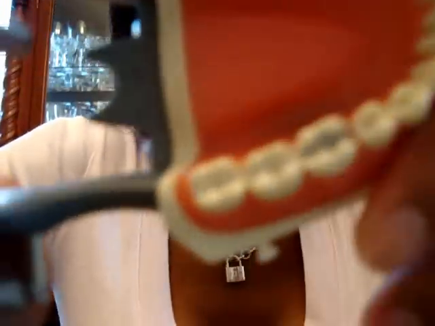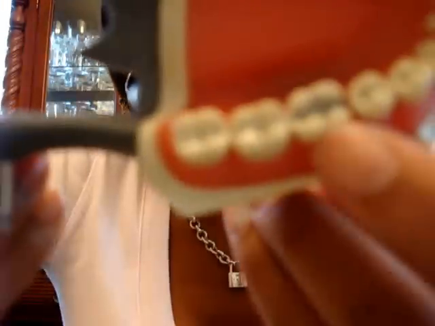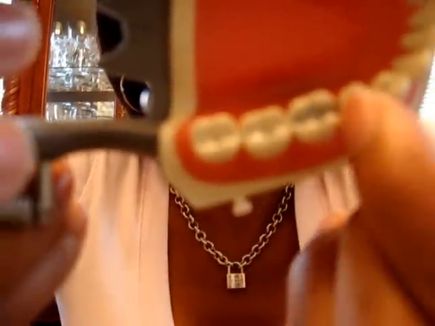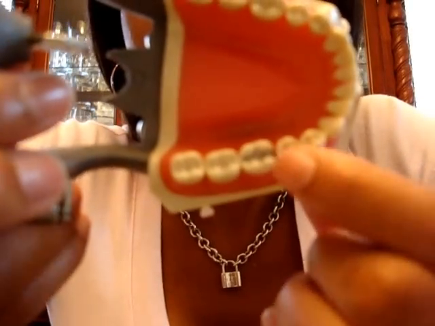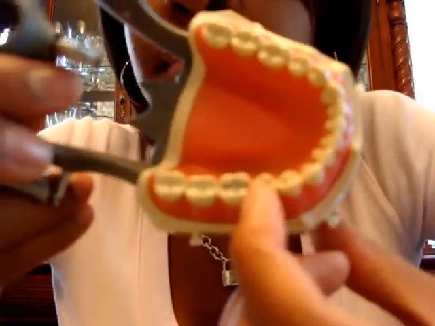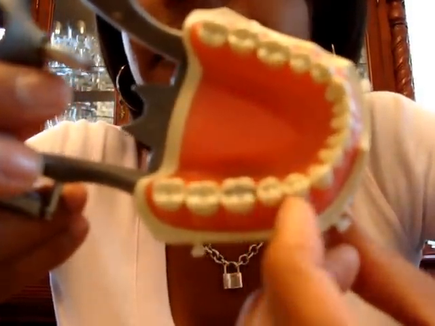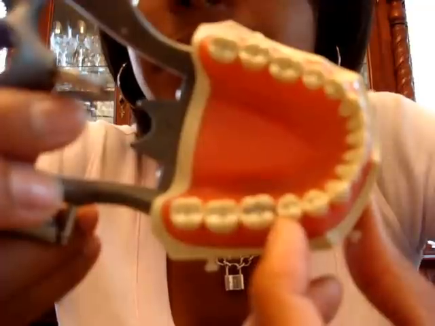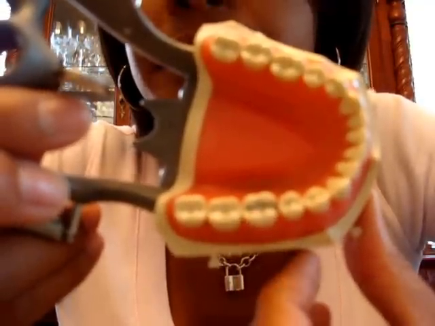Now, back to the filling that I did. It's on the chewing surface of a posterior. It is an occlusal mesial, because it's in between here. You can't really get a good glimpse of that, but it is in between, and the surface closest to the front. So an occlusal mesial, or mesial occlusal. Are you with me? I hope.